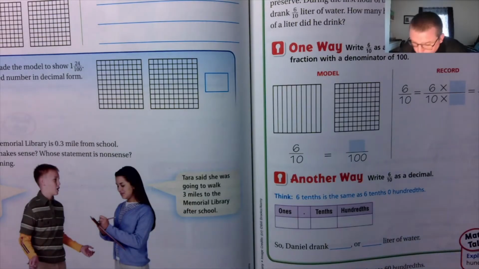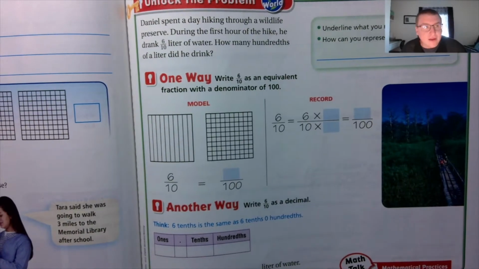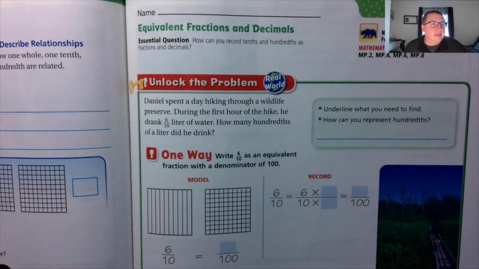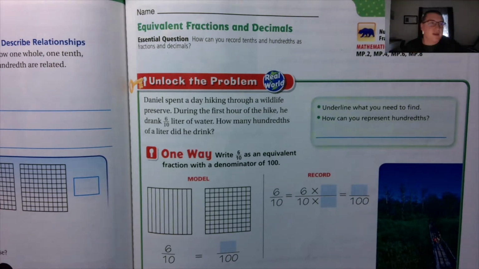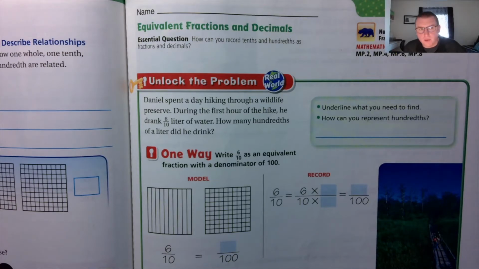So, we are working with equivalent fractions and decimals on page, did I say 363? I think I meant to say 367. It's on page 367 in the Go Math book, equivalent fractions and decimals. So first of all, we're going to be working with fraction equivalence and then kind of showing how it works with decimal numbers. As you can see here, we have a problem to unlock, so let's go ahead and dive right into it and unlock this problem.